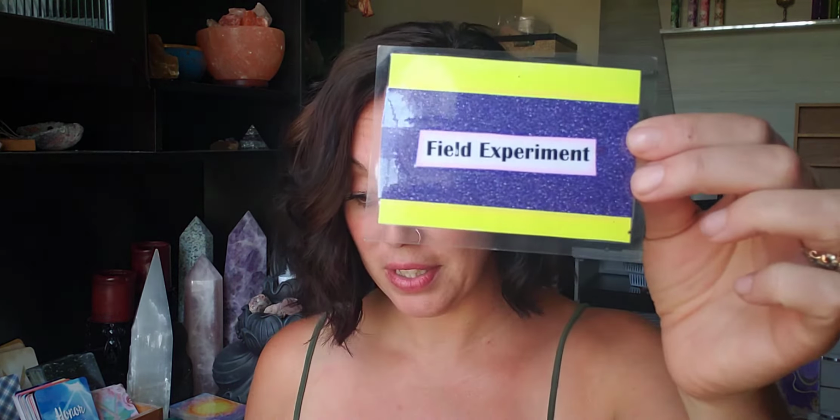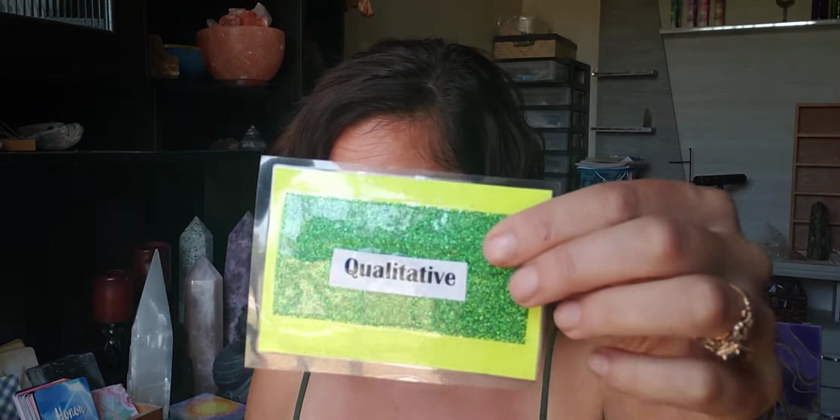So at the end of the day, guys, you're going to want to study the strengths and the weaknesses of lab experiment, quantitative data, longitudinal study, and independent groups. If you know the strengths and the weaknesses of those, then you're going to know the strengths and weaknesses of field experiment, qualitative data, snapshot study, and repeated measures.